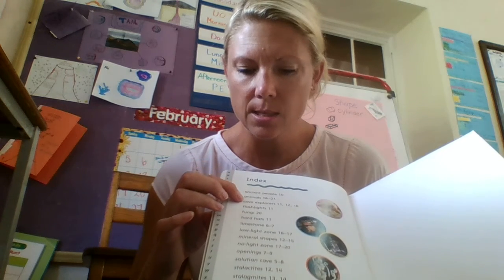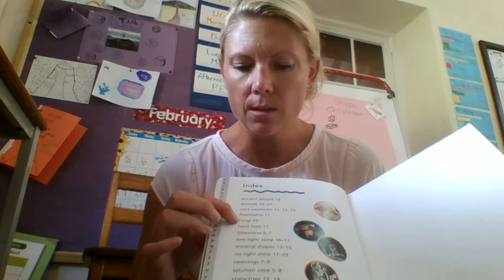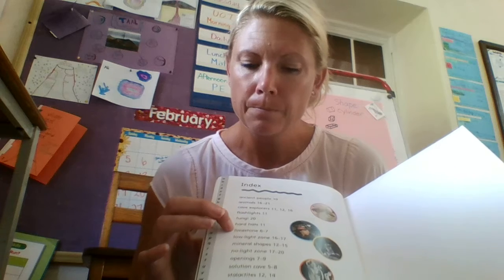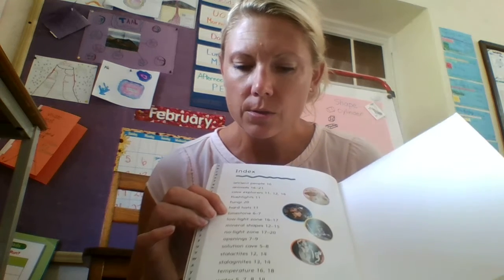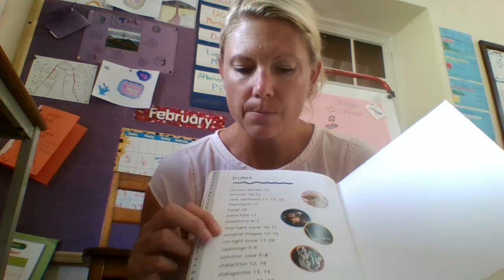Well, you could come to the index and you could look, and it's alphabetic. It's in ABC order. So A, C, F, H, you can see it's in order. So you go down until you find L, limestone. So I can learn about limestone on page 6 and 7. I know it's mentioned. They talk about limestone on page 6 and 7. I can also see that they talk about mineral shapes on page 12 to 15.